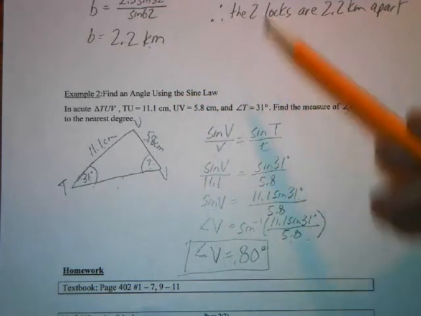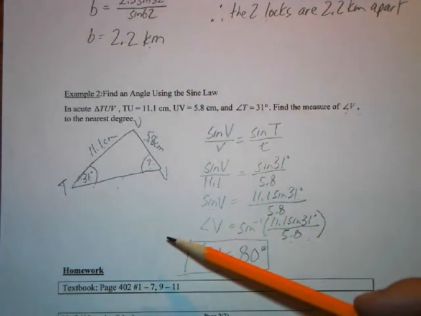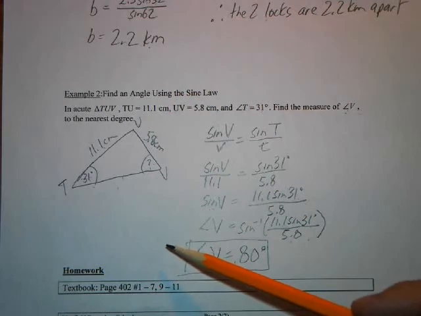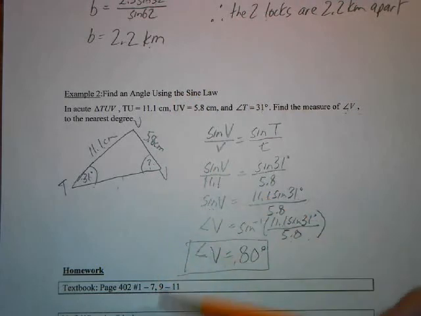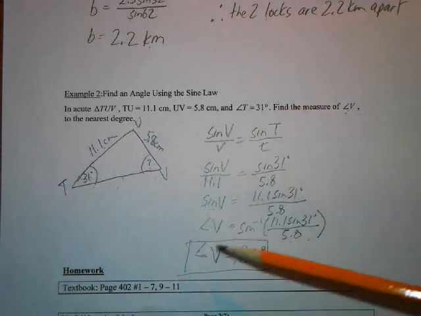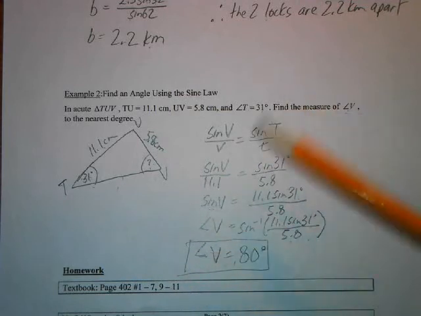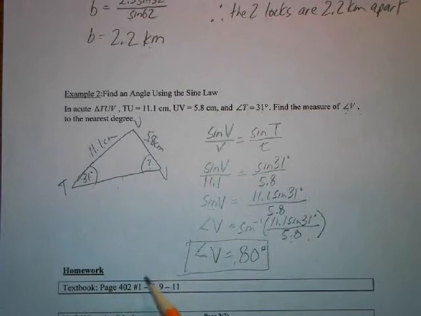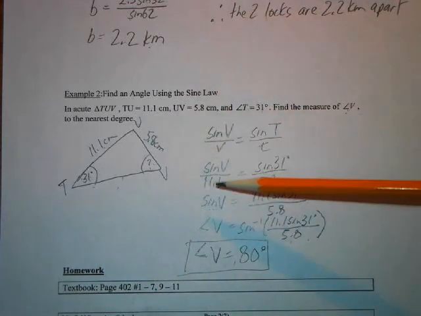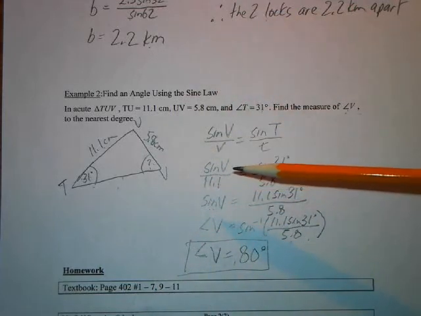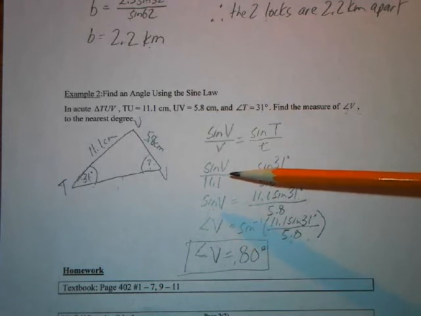Okay, so hopefully that gives you 2 examples of using sine law and the kind of thinking that you have to do when you're creating the equation and solving it. Okay, so make sure you try some of the homework questions here. They start off with some just basic, here's a triangle, find a side or an angle, and then you get into some word questions like this where you have to draw the triangle and interpret your answer.